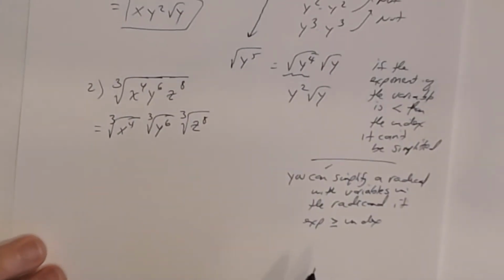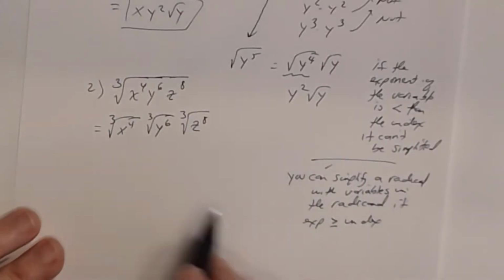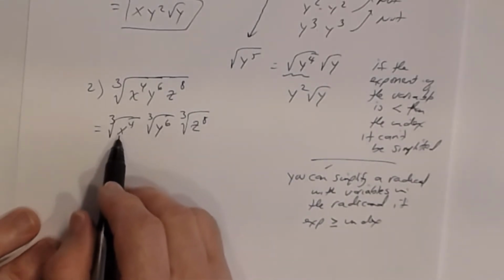Okay, so the exponent is greater than or equal to the index. So since 4 is greater than or equal to 3, I can go further.